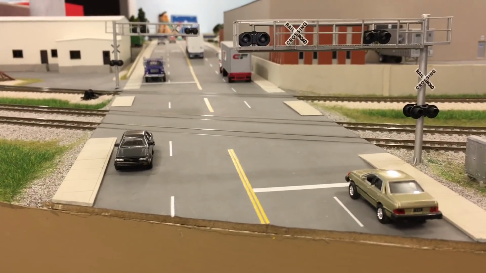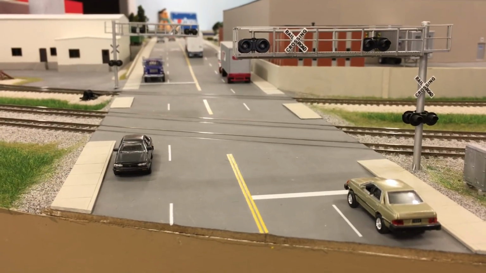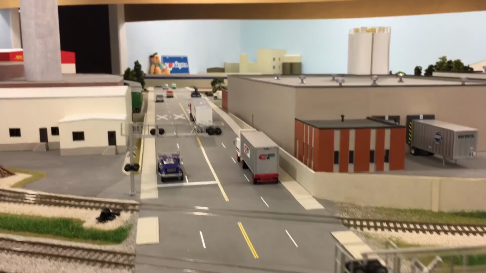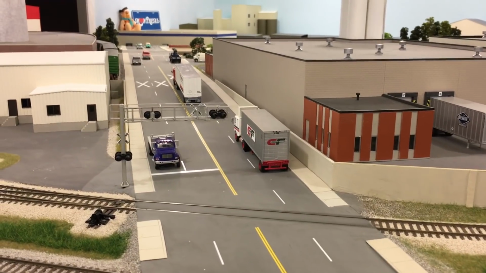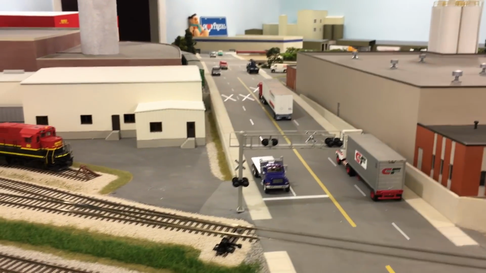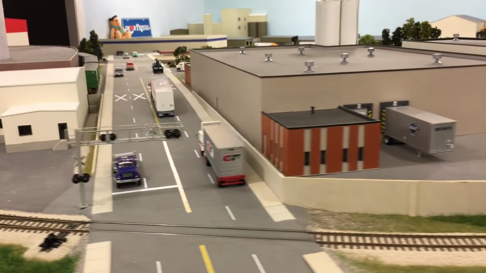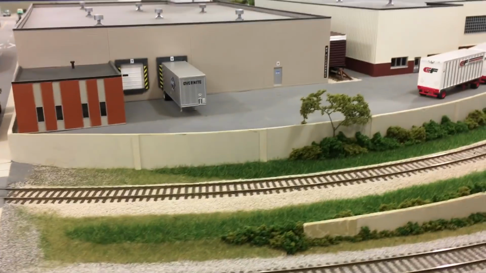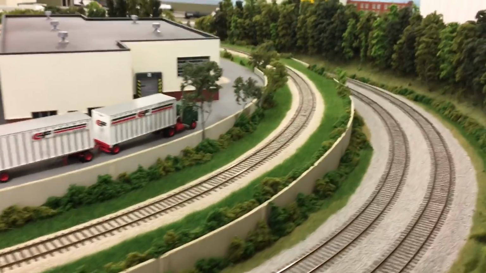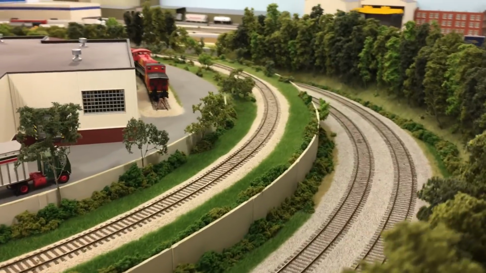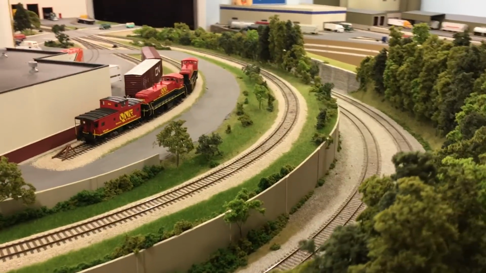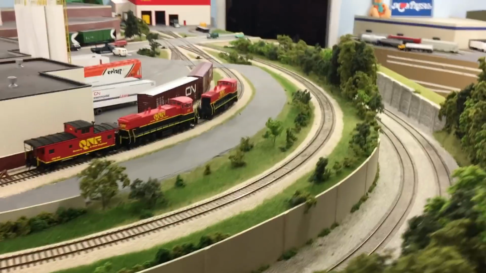I like this view because it connects across the whole layout. This is an at-grade crossing, but the road rises as it heads off into the distance, and the at-grade crossing there is the upper level industrial lead. Too often we leave all our roads at the same level, but the real world is 3-dimensional, and we have to reflect that with grades on our tracks and grades on our roads as well.